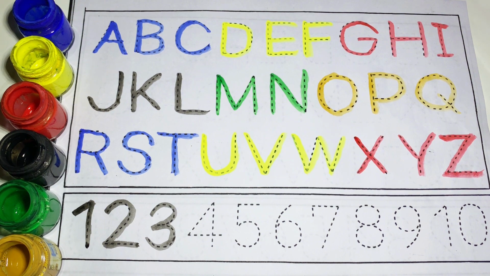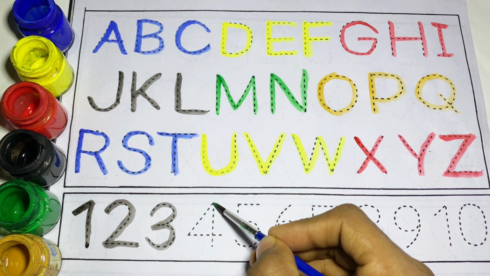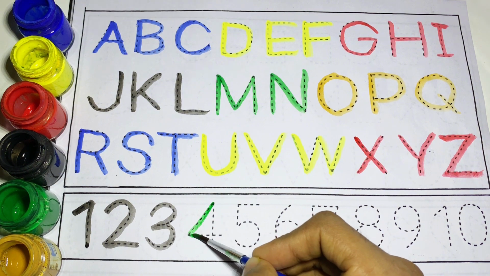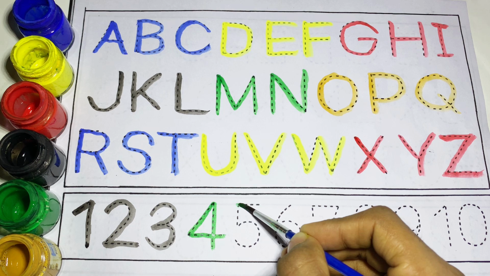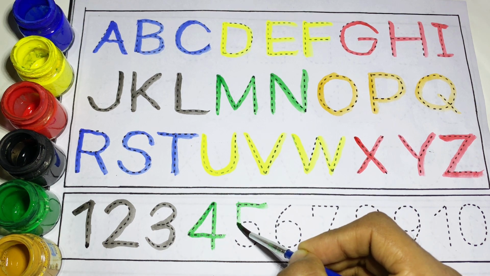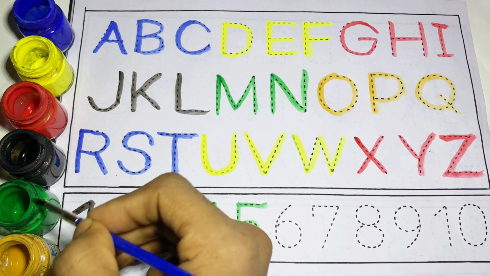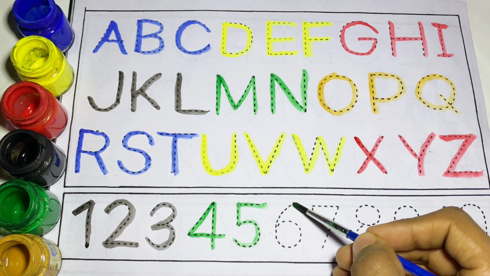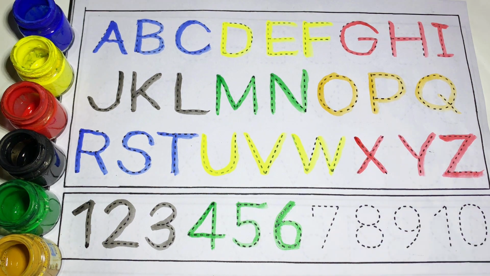Kids, now draw 4. The number 4, and use green color. F-O-U-R, 4. 5. F-I-V-E, 5. Kids, again use green color and draw 6. S-I-X, 6.